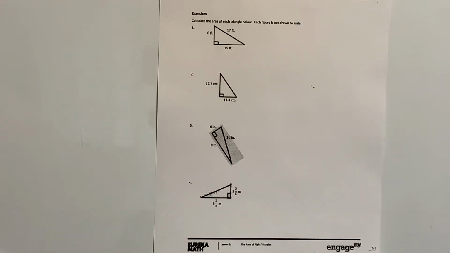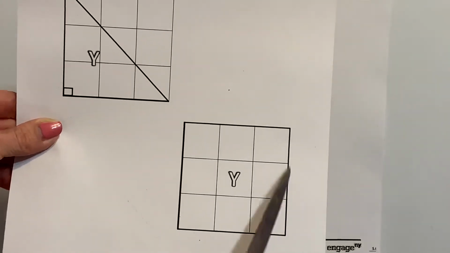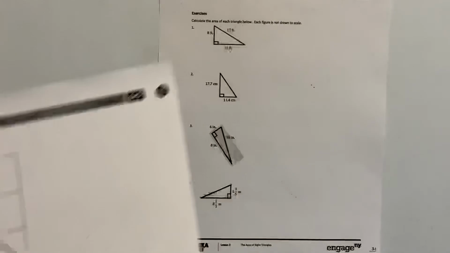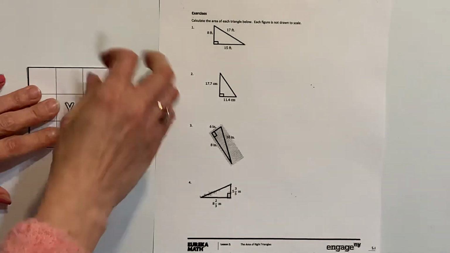What I would like you to do to begin with is take your paper and cut out the square over to the side here. I'm going to go ahead and cut mine out while I'm waiting on you. You're going to need to place that right in front of you. What we are doing is figuring out, by visual model, the formula for the area of a right triangle. So once you're finished, I want you to put that square right in front of you.